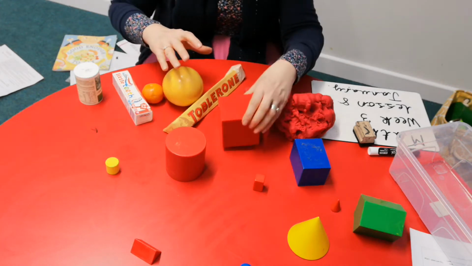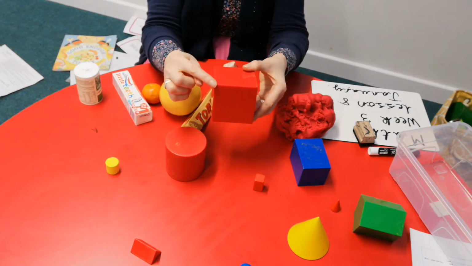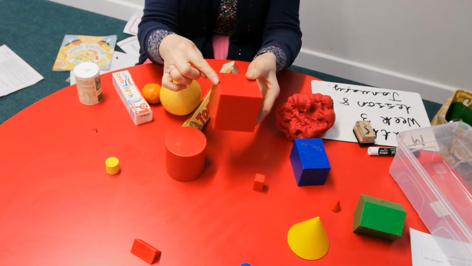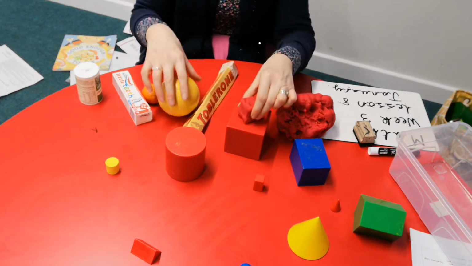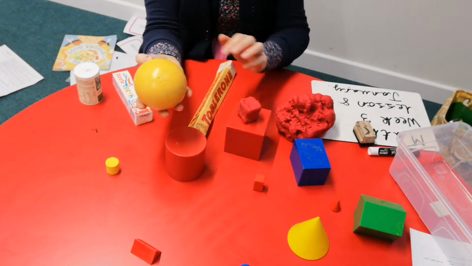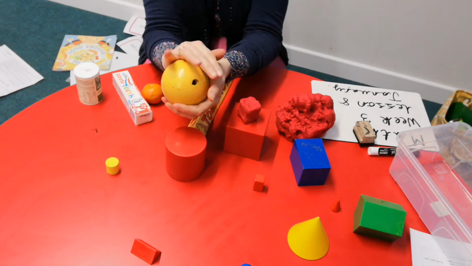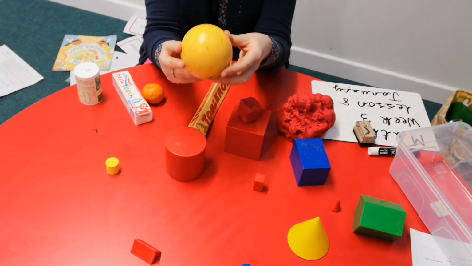Let's park it here. So on my cube, I had these pointy corners and lots of straight edges. But on my sphere, are there any edges? Are there any pointy corners? No, it's just continuously curved. And that is my sphere.